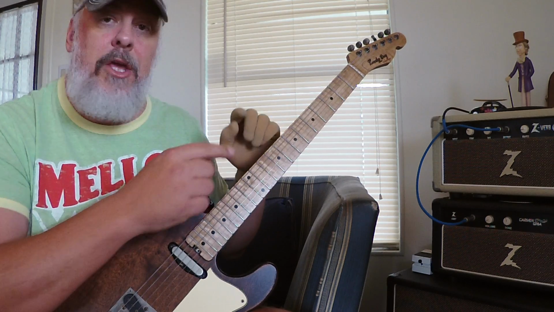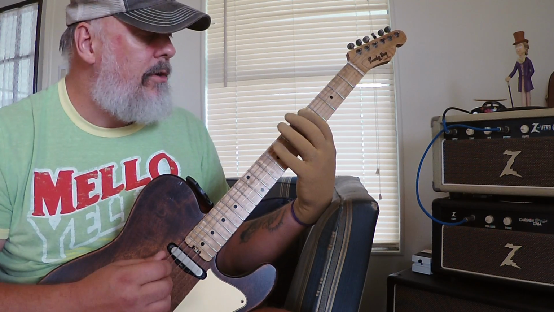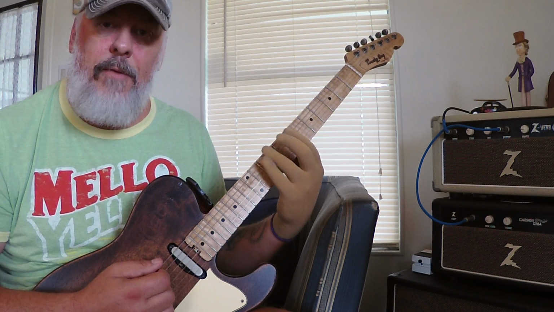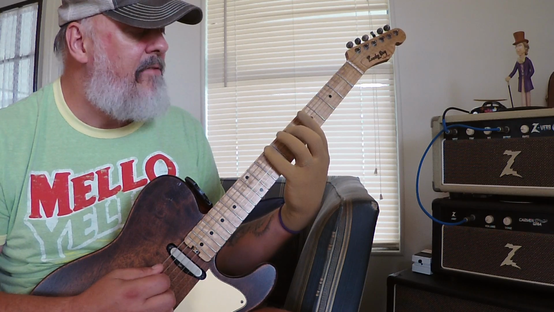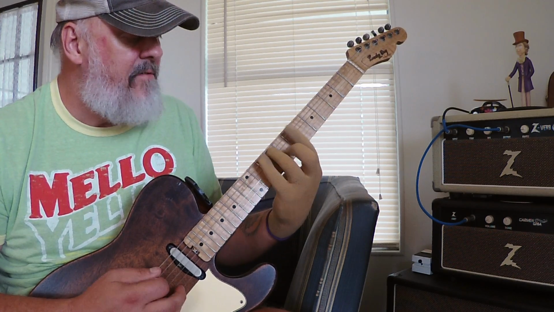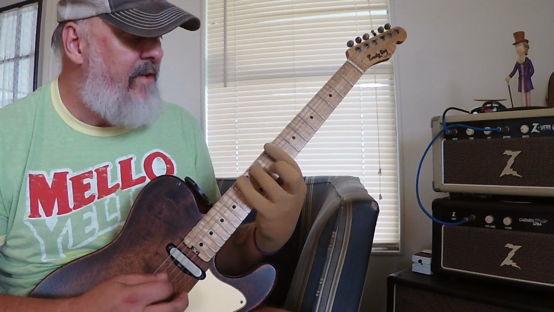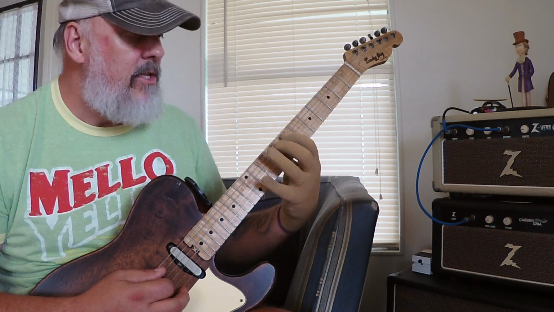Because remember, we're only using the 1, 3, and 5 of each new root as we move around, sticking with those same 7 notes. So 1, 3, 5 from A, then 1, 3, 5 from B, then 1, 3, 5 from C sharp, then 1, 3, 5 from the D, and so on.